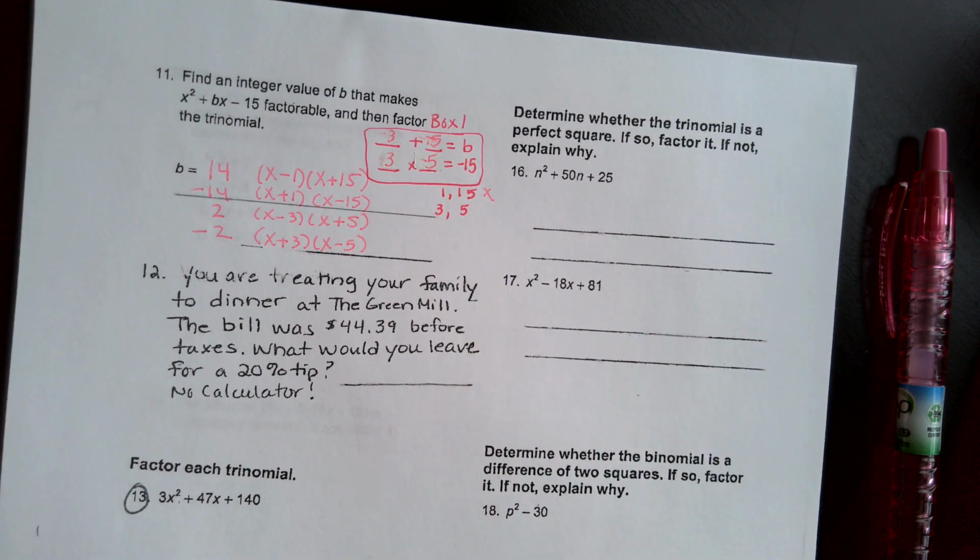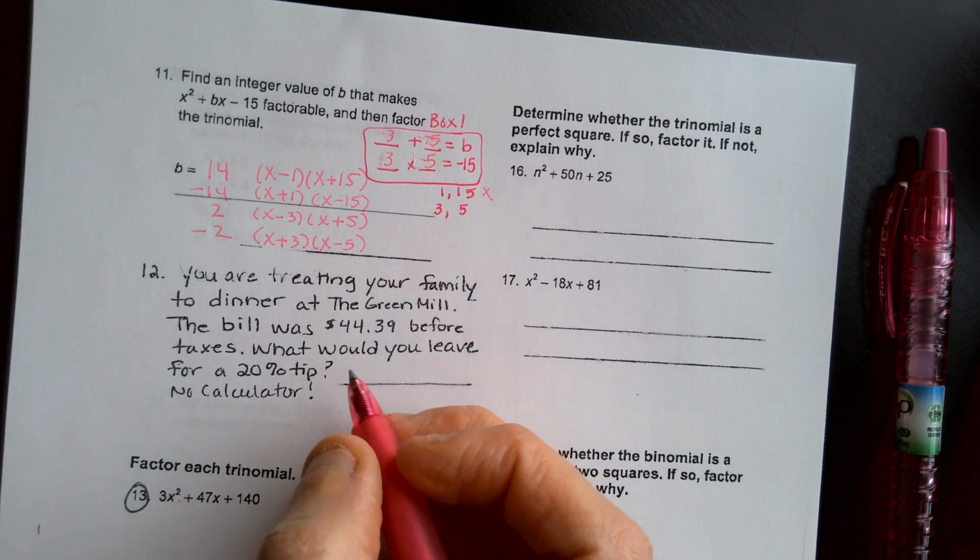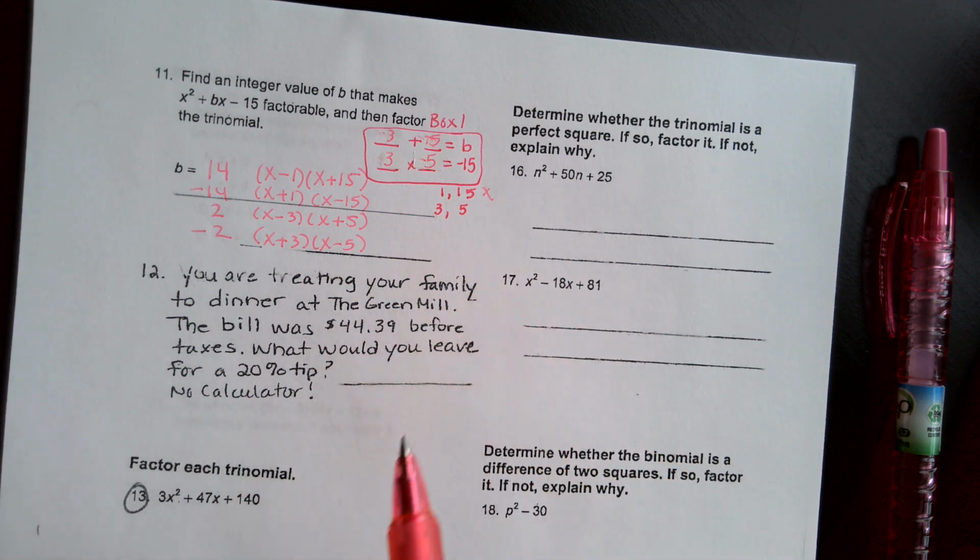Okay. Let's see, you're treating your family to dinner at Green Mill. Boy, this is random. I think in a different class I did this with something else. I think we had done an activity prior, but that's okay. This is good practice. The bill was $44.39 before taxes. What would you leave for a 20% tip? It says no calculator because I want you to be able to go out with your family and figure out tips without having to worry about grabbing your phone.